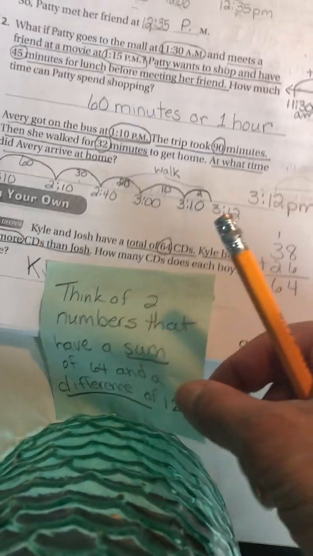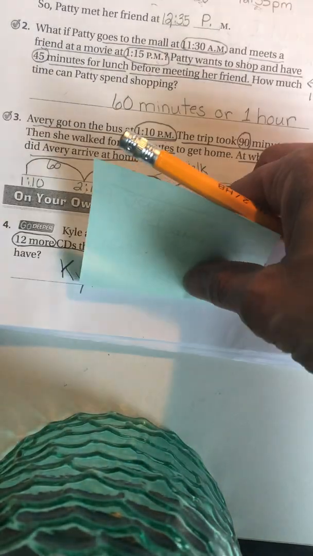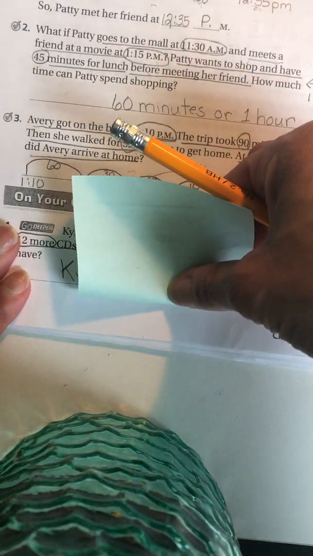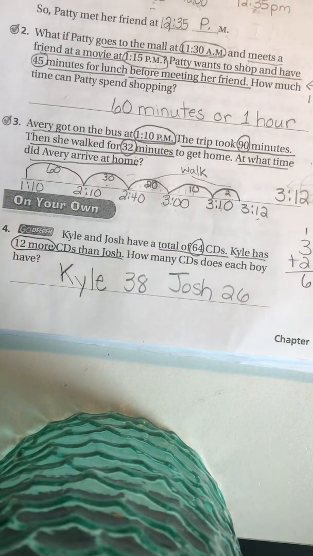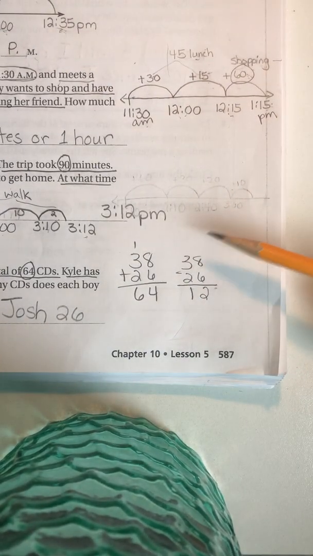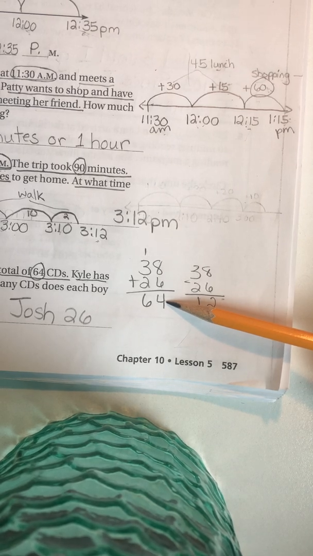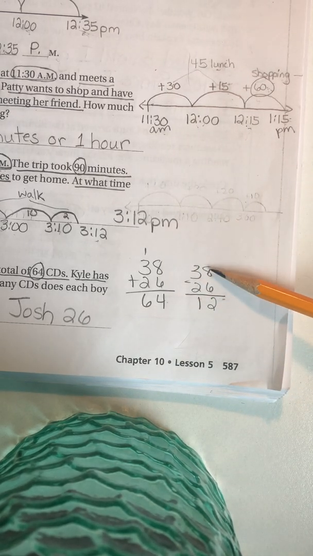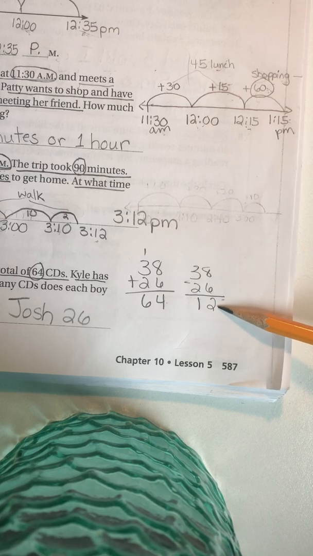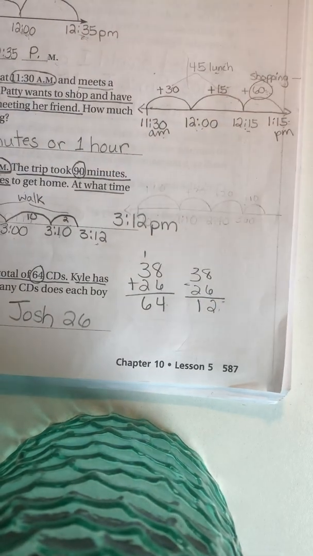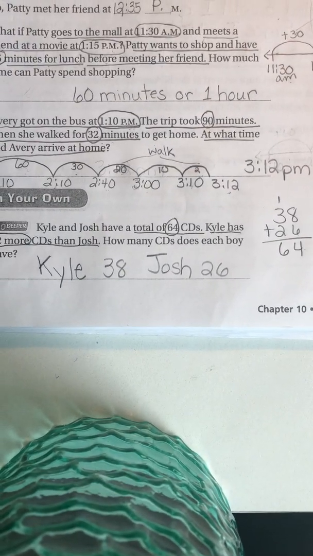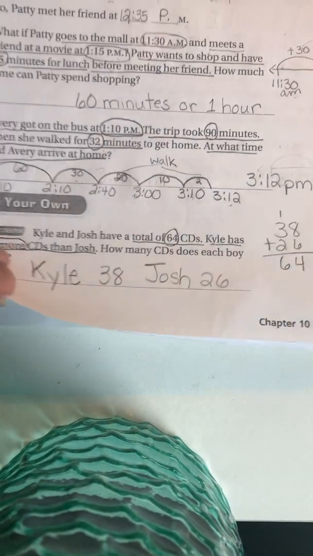Okay, I'm going to give you the answer. Ready? You could have paused the video before Miss Harling shows you the answer. Kyle had 38 CDs and Josh had 26. How did I come up with that? You can see it a little bit over here. 38 plus 26 is 64. Remember, in the problem, it said the total was 64 CDs. And if I subtract 38 and 26, I get 12. So those are the two numbers you need to use for Kyle and Josh. Kyle had 38, Josh had 26.